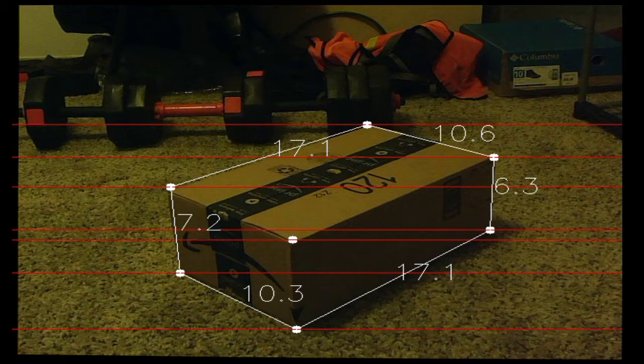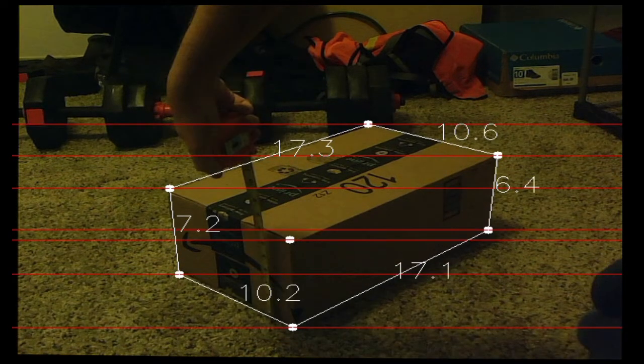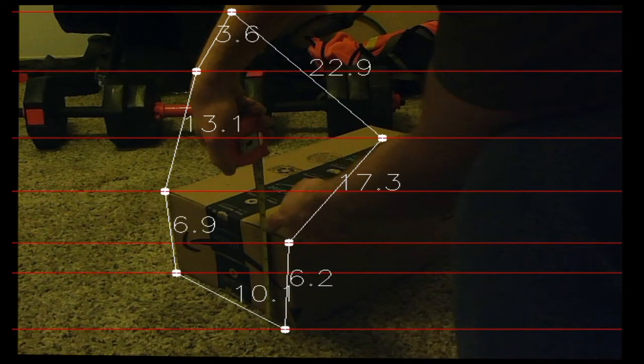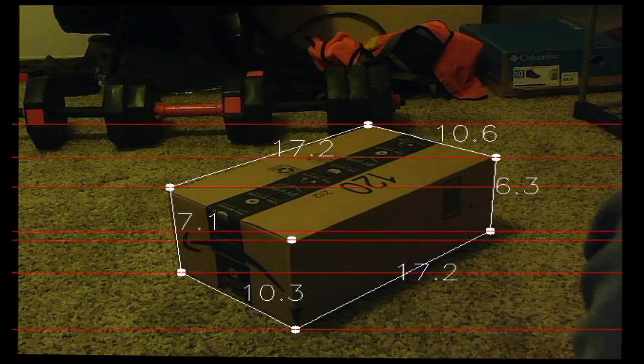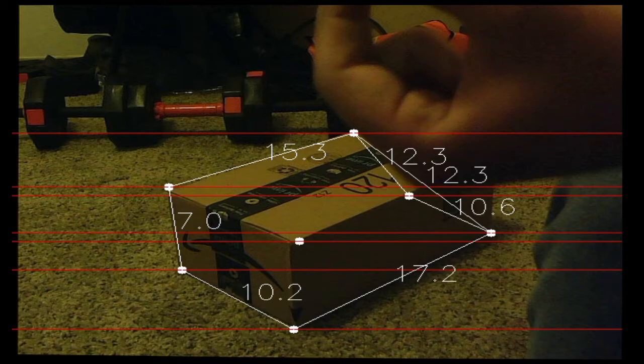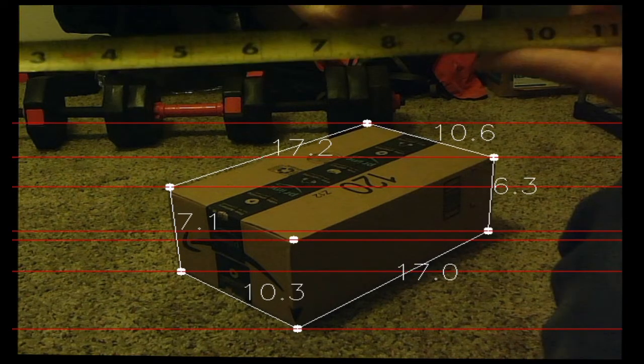So on the box corner going up, we do a measurement, and that's about here. So it's about 7. Let's show that. Right, move my hand out of the way. Maybe you can see it. There we go. It's about 7.